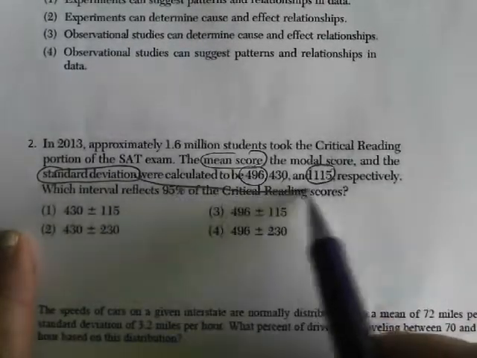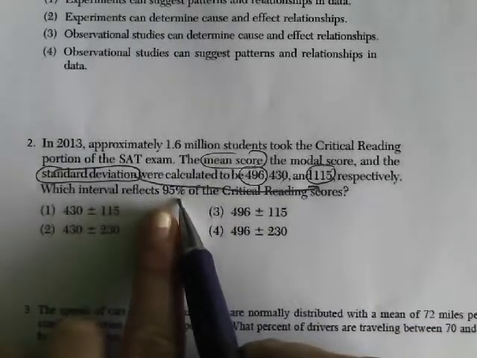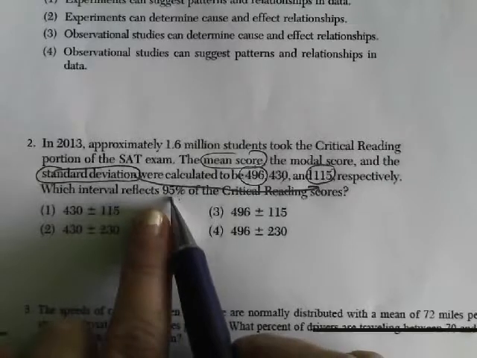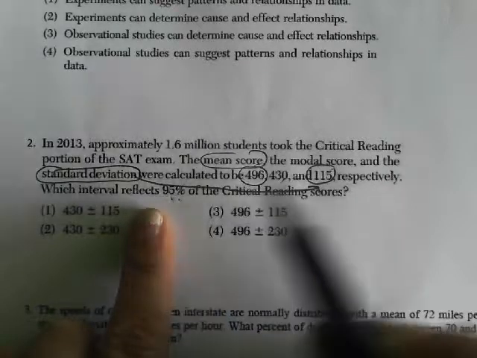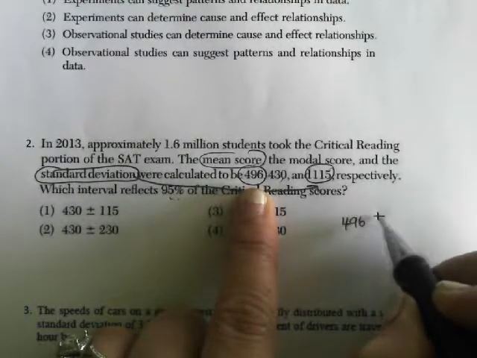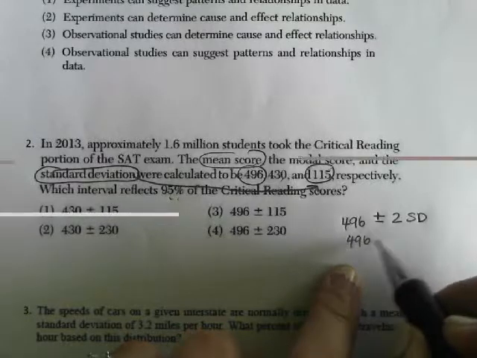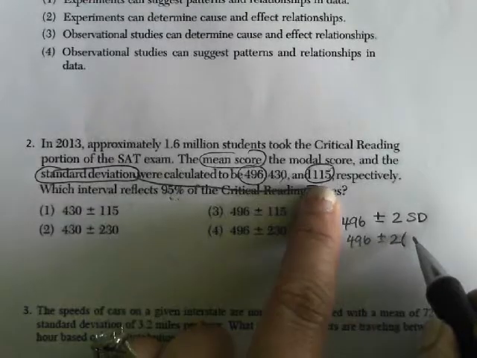So your average was 496 plus or minus 2 standard deviations, and 2 standard deviations was 2 times 115. So that's 230. 496 plus or minus 230 gives us the 95% interval.